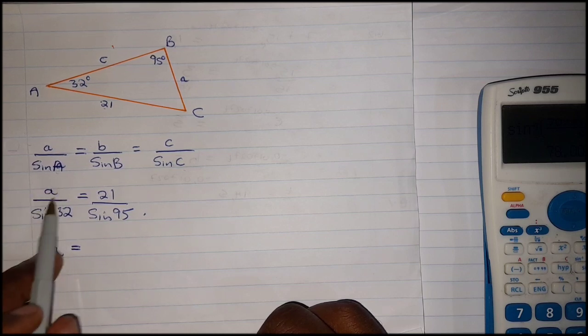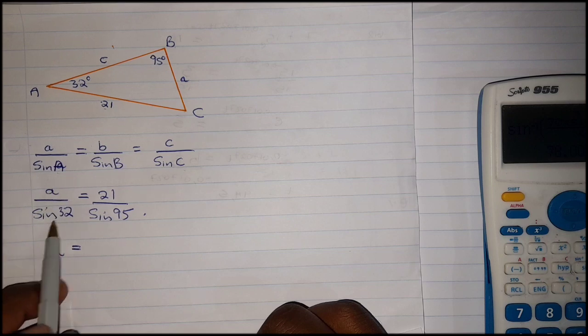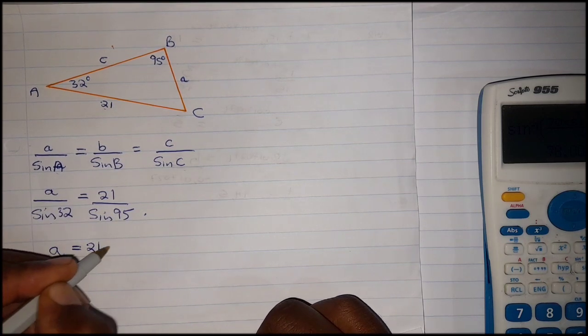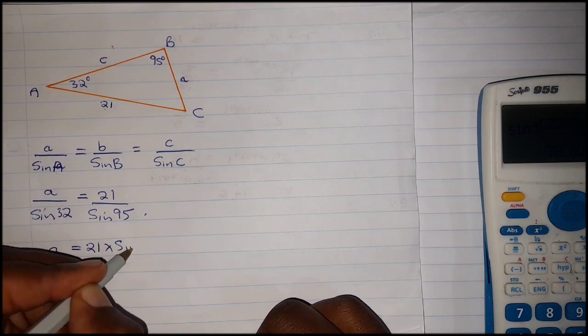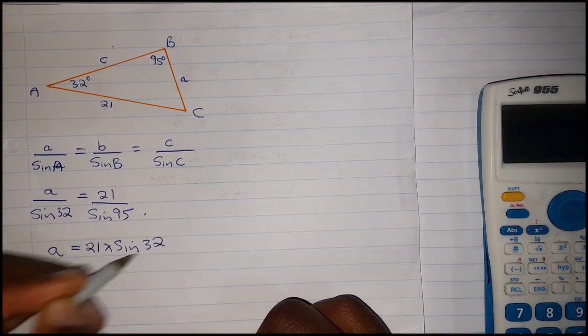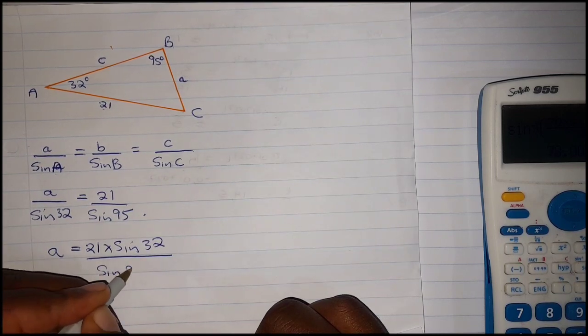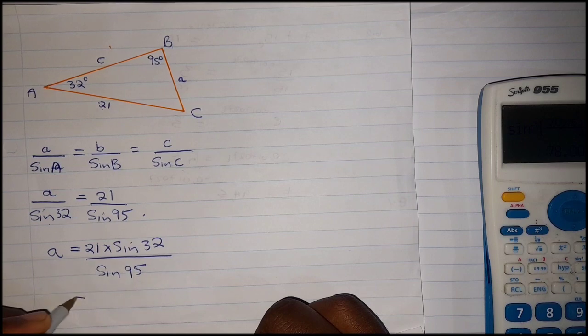To determine the size of side a, we take sine 32 to the right, so it will be 21 times sine 32, all over sine 95.